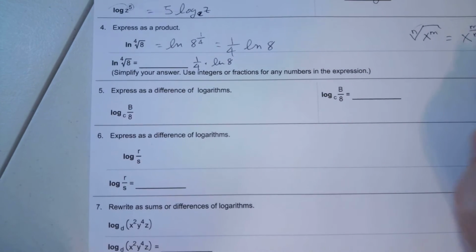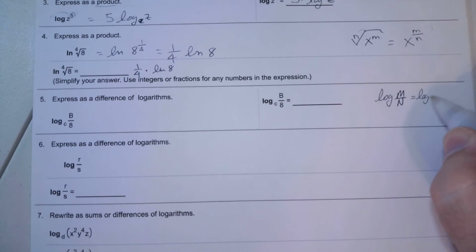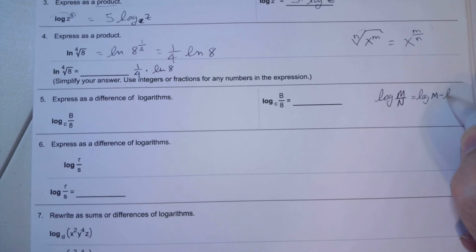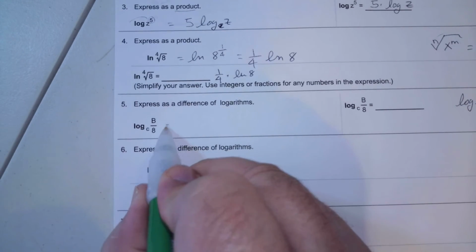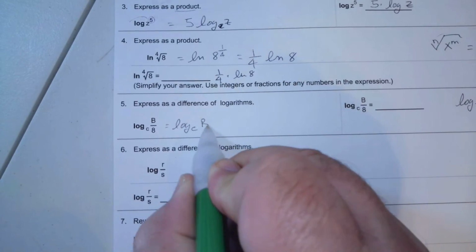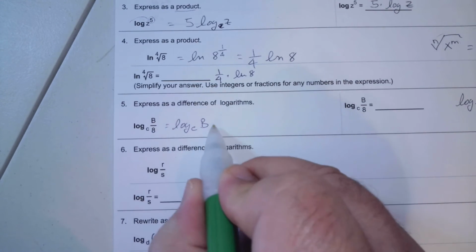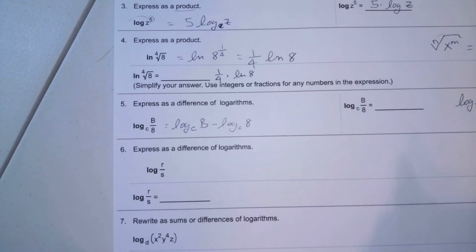Now, whenever you have fractions, the property said this: it's the same as subtracting the top minus the bottom. So this one is log base C of B on top, minus log base C of 8.